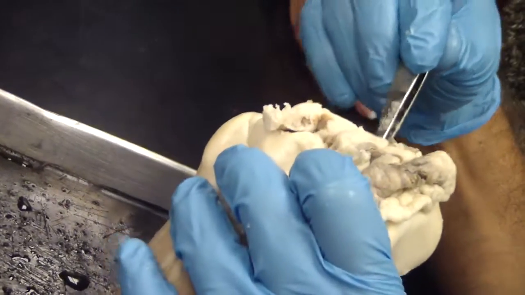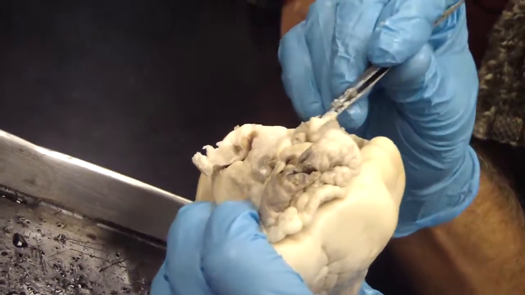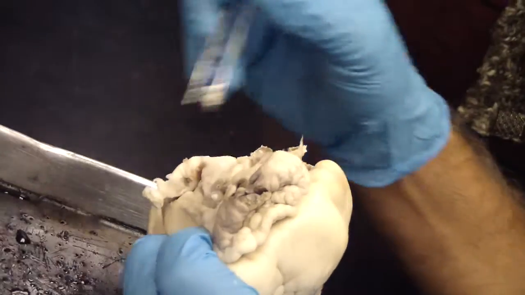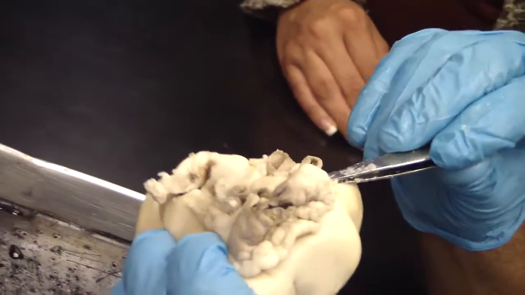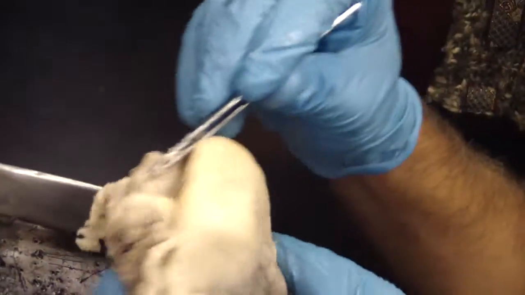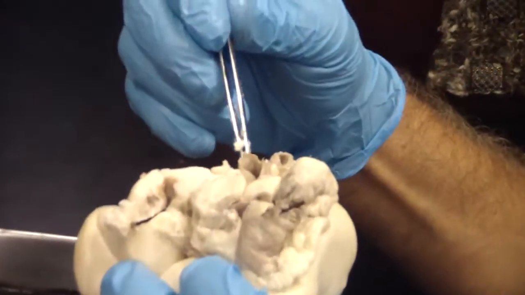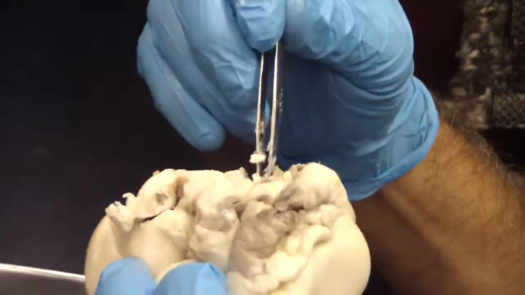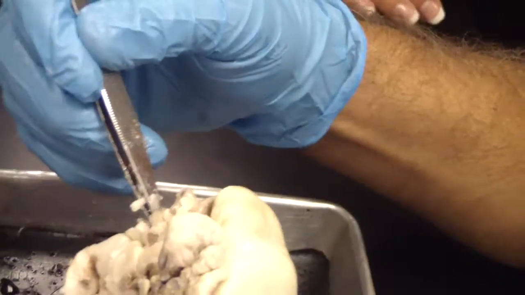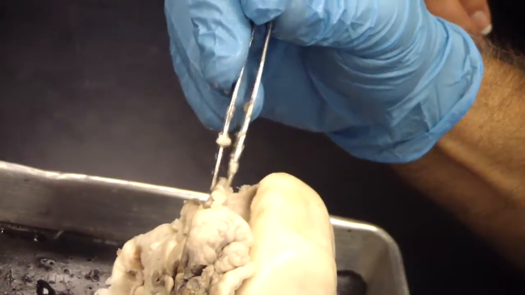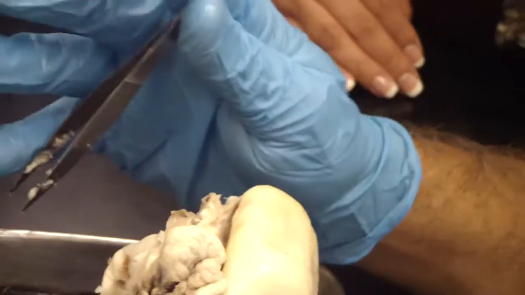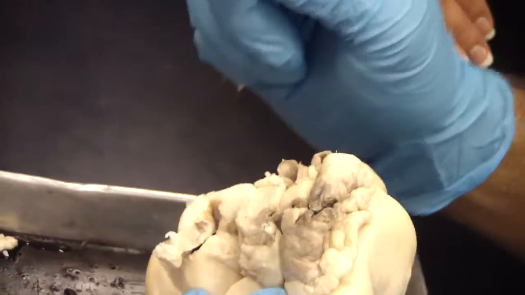Here's the arch right here. What was the first major branch of the arch? Brachiocephalic, and that's the brachiocephalic right here. They have already cut the rest, so you can see up to the brachiocephalic at least.